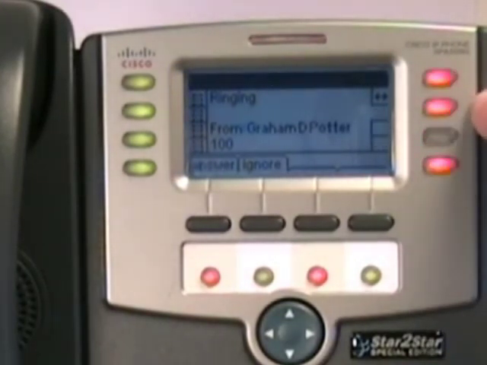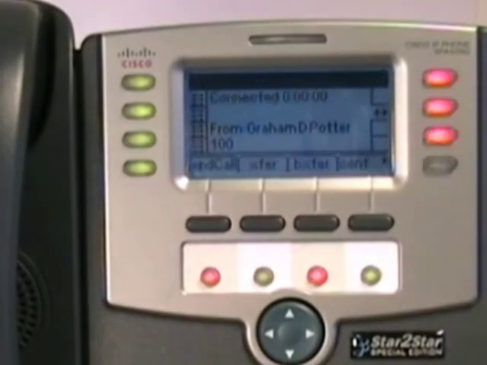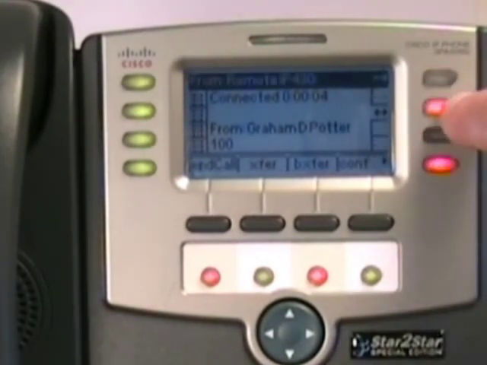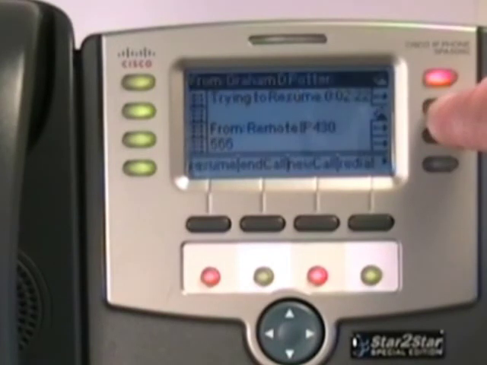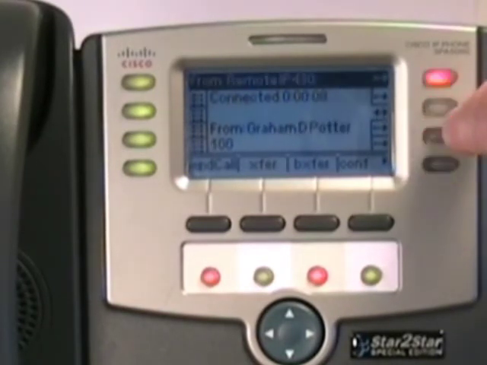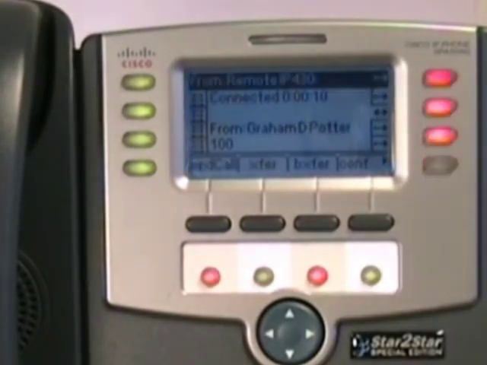If I place another call, you can see a 6th call arriving on the phone. I can answer that. That places these calls on hold, and I can use this line appearance button to rotate through the calls that I've got on the system. This mode of operation is known as receptionist mode.